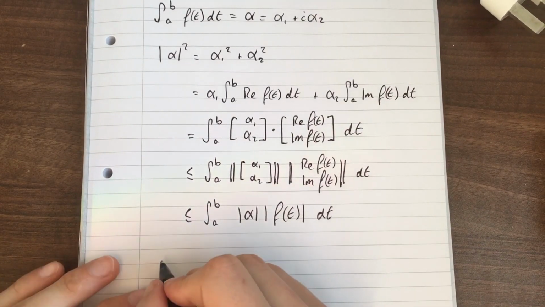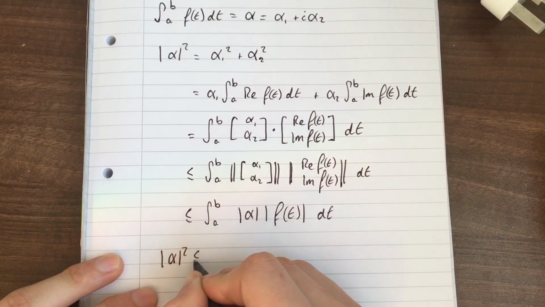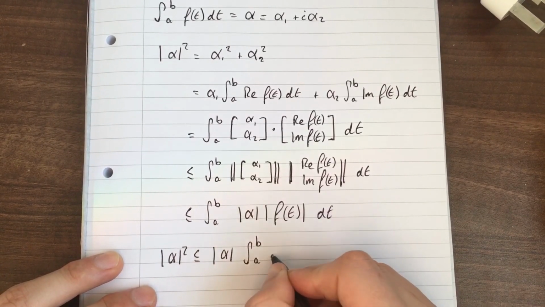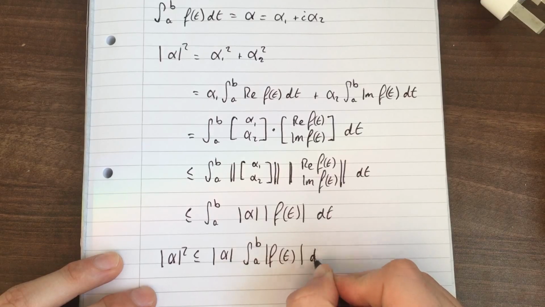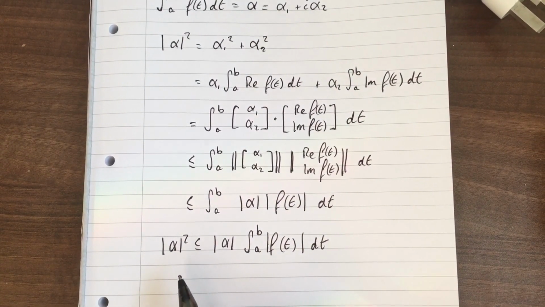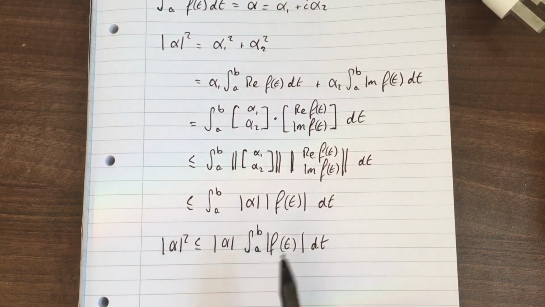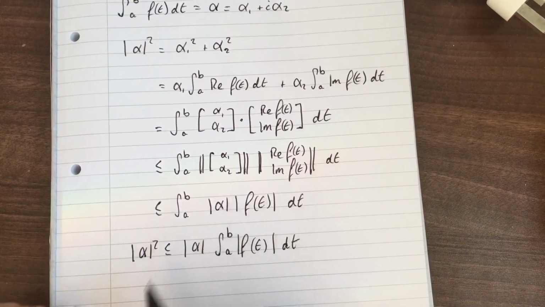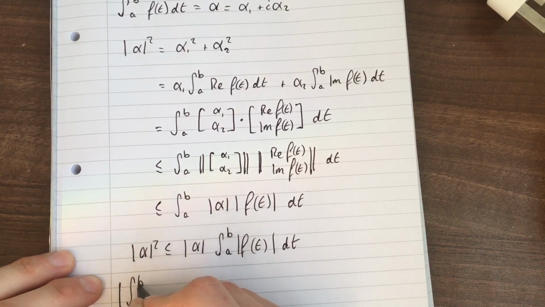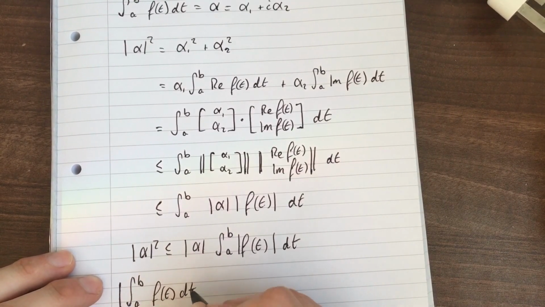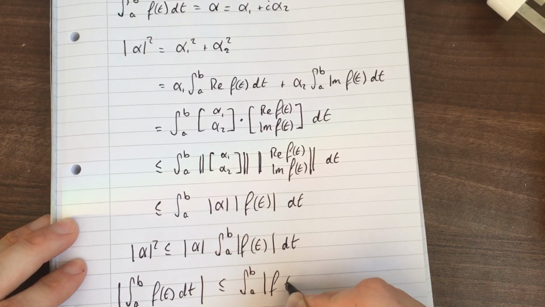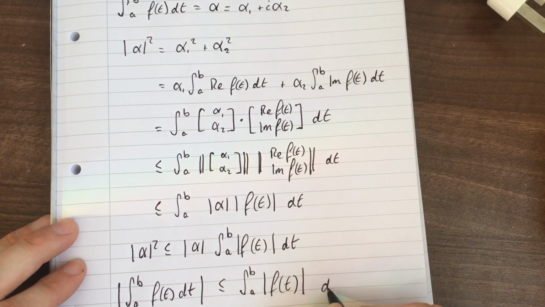So what does that give us? That gives us that the absolute value of alpha squared is less than or equal to the absolute value of alpha times the integral from a to b of the absolute value of f of t dt. And then we can divide through by alpha, which we said isn't 0. If it is 0, then everything checks out anyway. So we'll say it's not 0. And based off what we defined alpha to be, this gives us that the absolute value of the integral from a to b of f of t dt is less than or equal to the integral of the absolute value, just like we wanted.